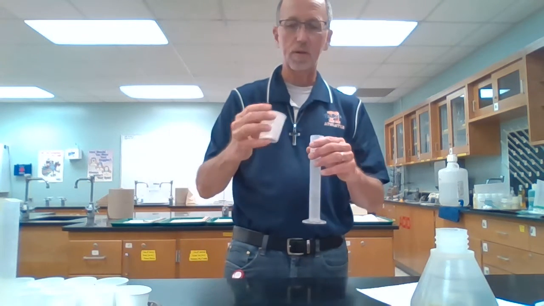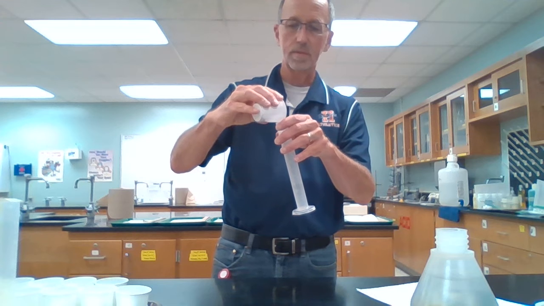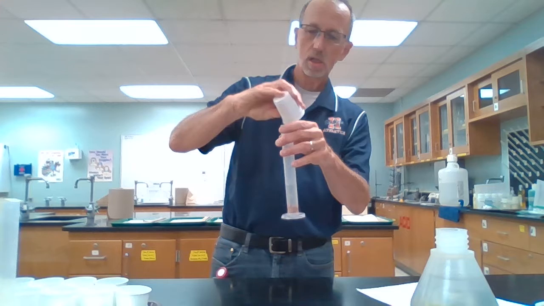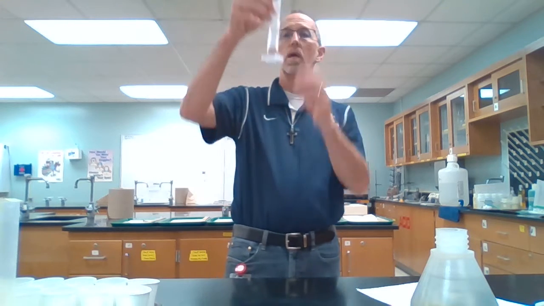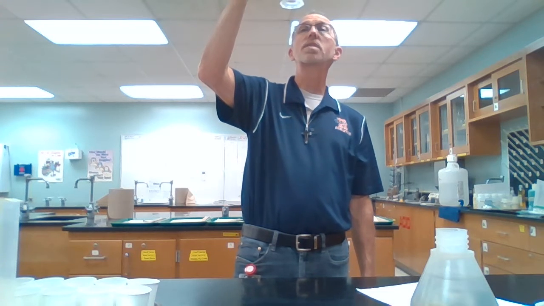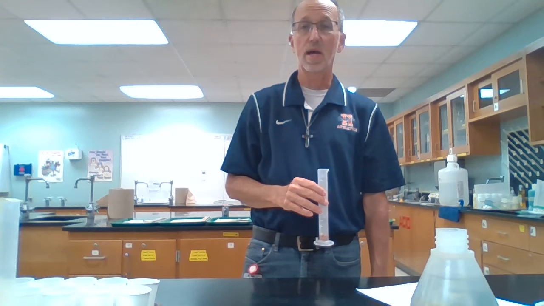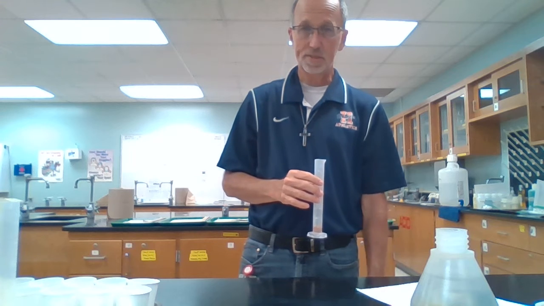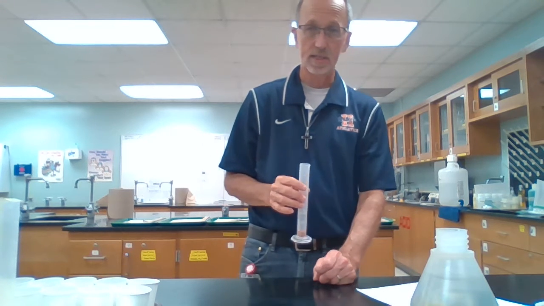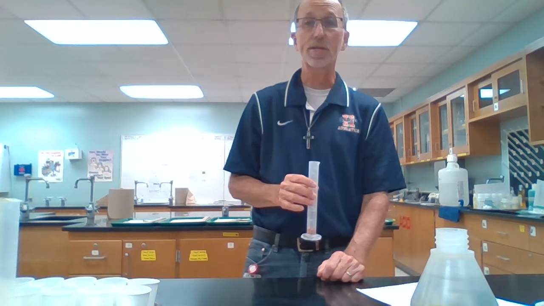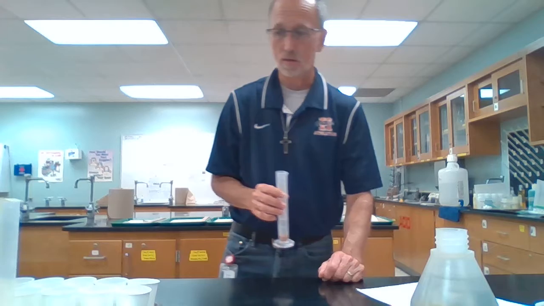So let me put the copper in there. And it has gone up to 17.2. So that would give us a volume then of 2.2 mLs. Remember, with these graduated cylinders, the value of the smallest marking is the ones place, and so we would have to go to the tenths. So 2.2 mLs for sample 1 of copper.